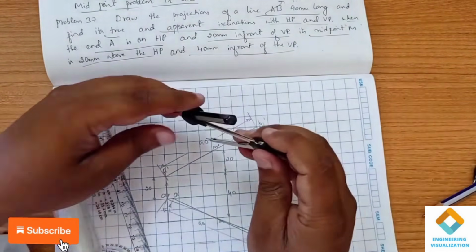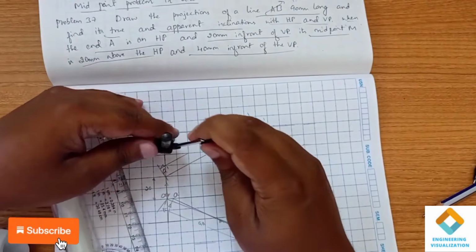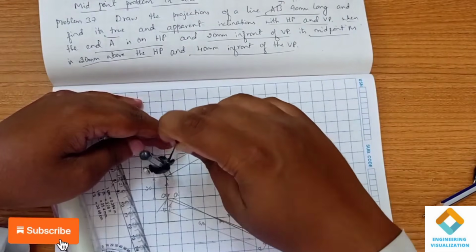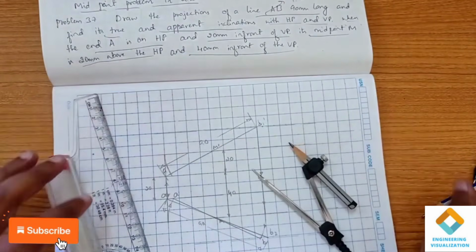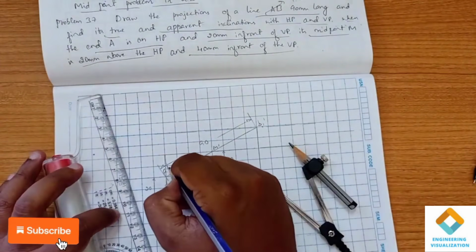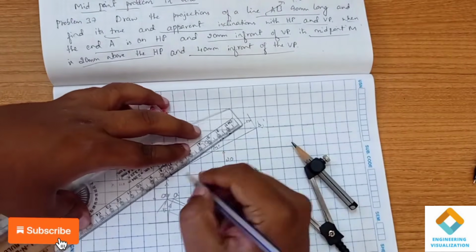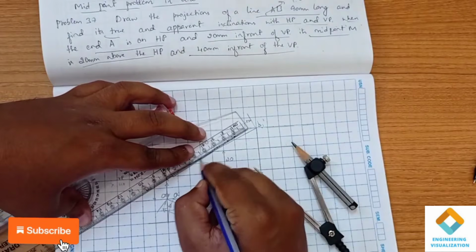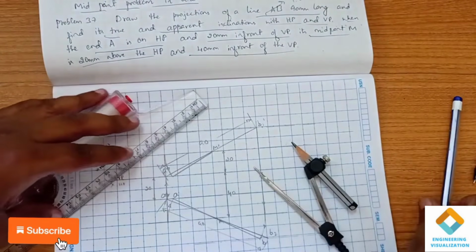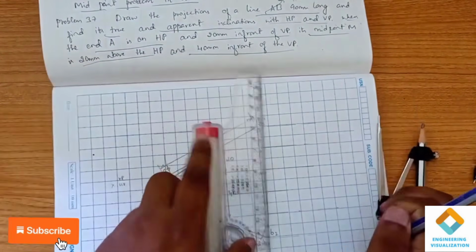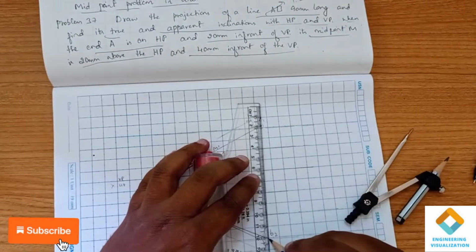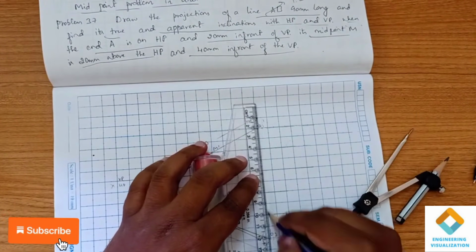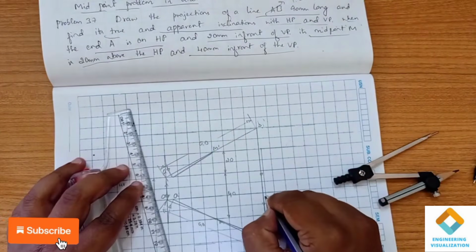Now measuring this length to here, we have to cut the arc till the locus of E. So we have to join it here. Again extending from this point to the locus of M.